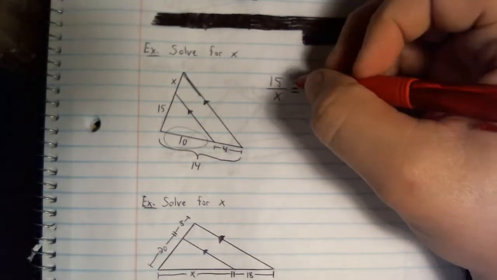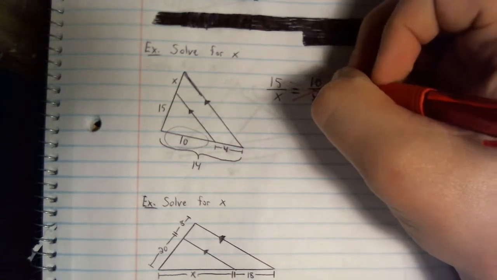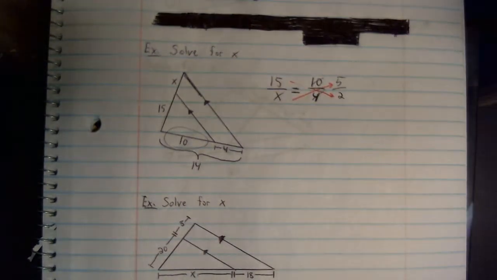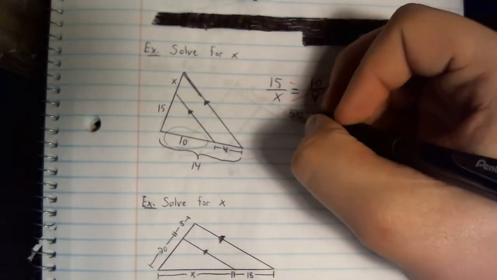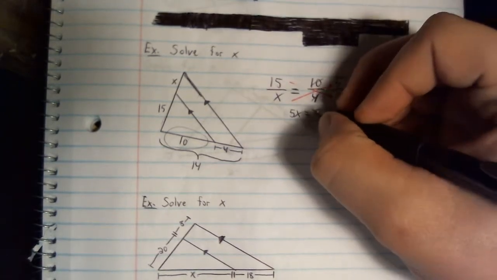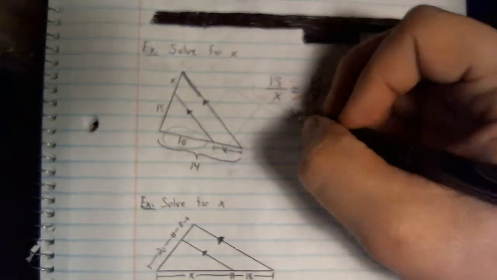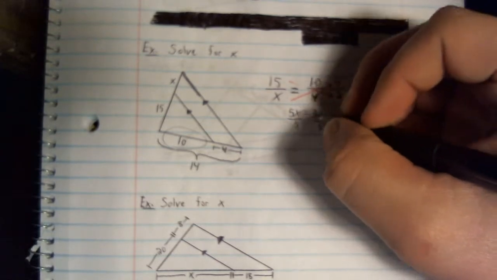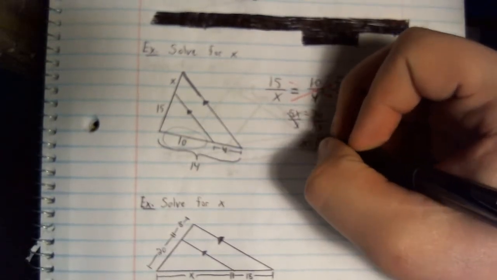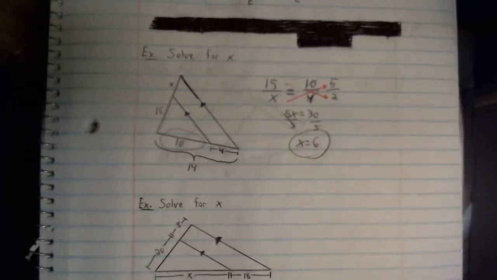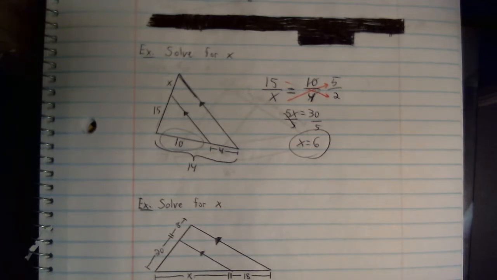Let's do some quick cross multiplication. X times 5 leaves me with 5x. 15 times 2 gives me 30. If I divide by 5 on both sides, that gives me 6 for my missing side length. Okay, so again, not difficult stuff. It's just setting up the ratios that's going to be tricky.